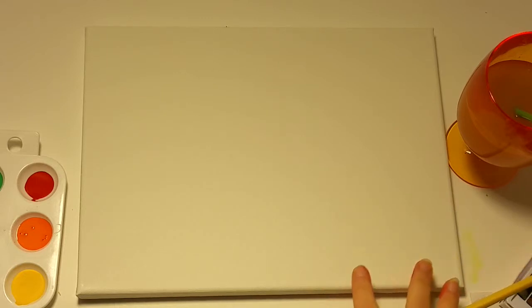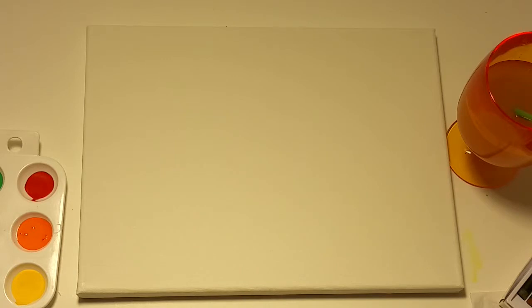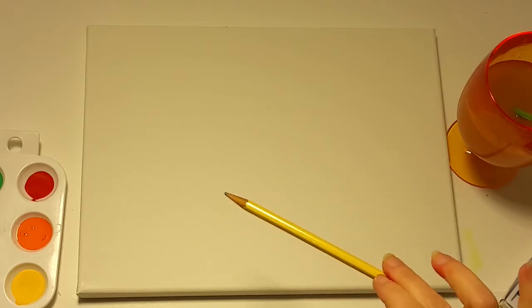Okay, so canvas is the wood wrapped in fabric. It's not stapled on the sides, which means I want you to paint your sides. You can wrap it with color, and that means you do not have to frame it. Very cool. All right, so we need a pencil.